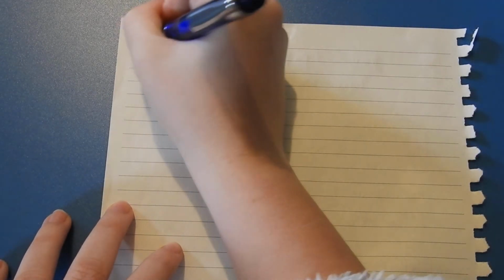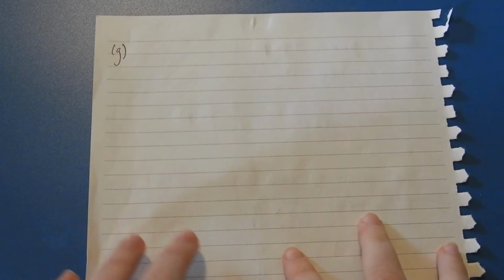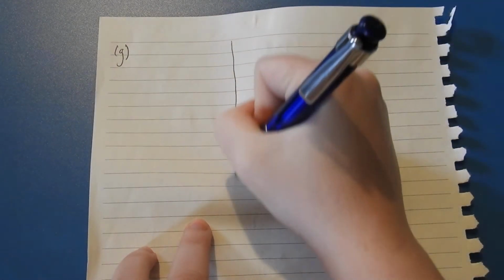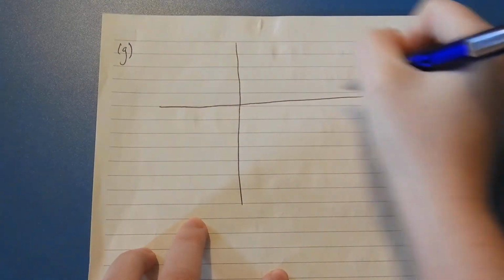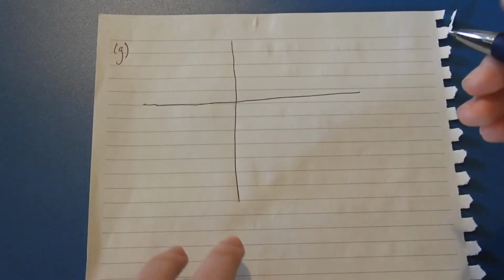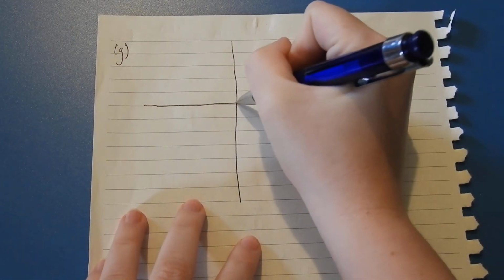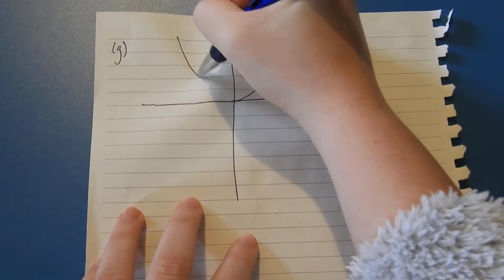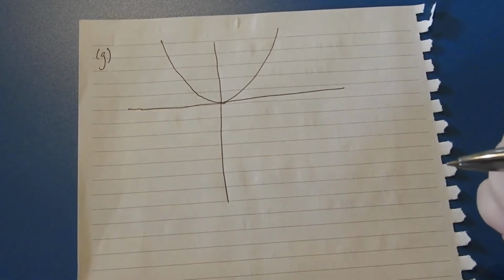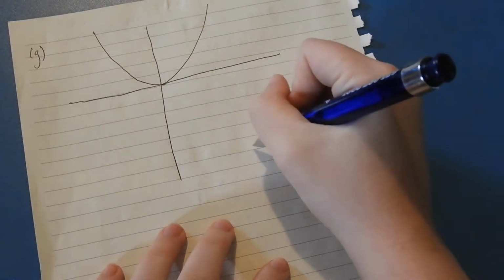G. Sketch the points. Okay. Sketching. X and Y axis. Please use a ruler, you will get marked down, so don't do what I just did. Parabola. This guy. Also I recommend getting a thing called a Mathomat.